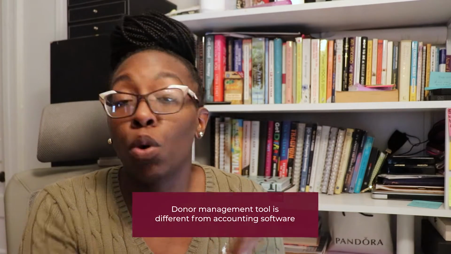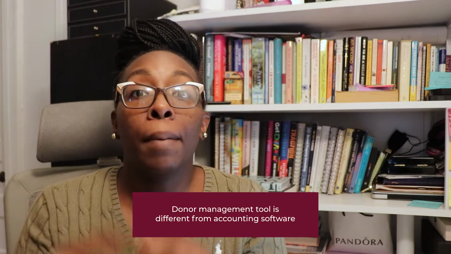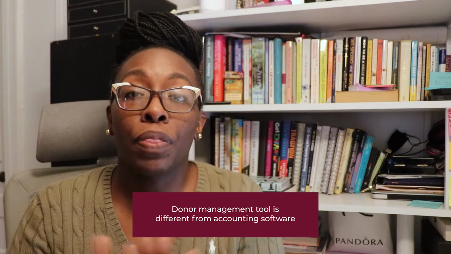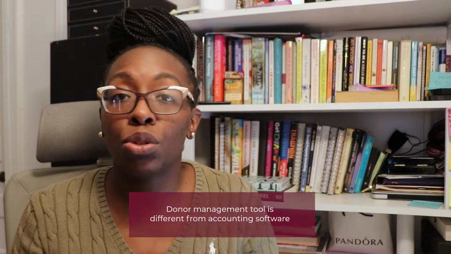So first things first, there is a difference between a CRM or a donor management tool and accounting software, right? That's the first thing. We need to understand that these two are not one and the same. Now you need to think about your organization and how you are mainly funded and whether or not you even need a donor management tool.